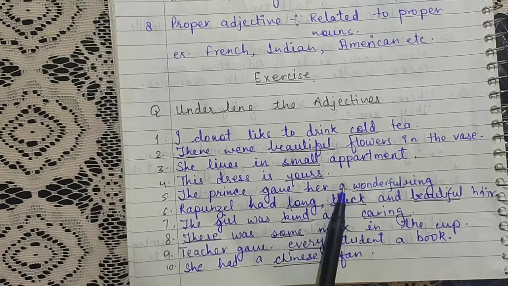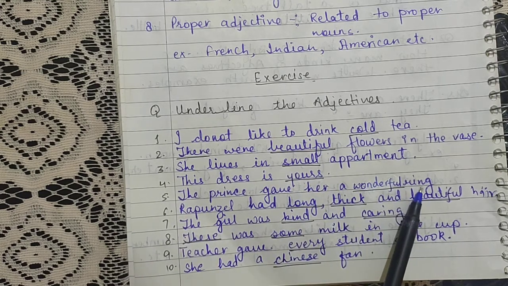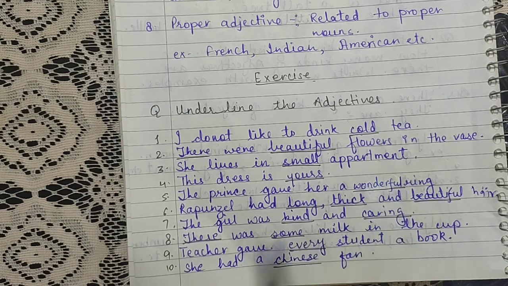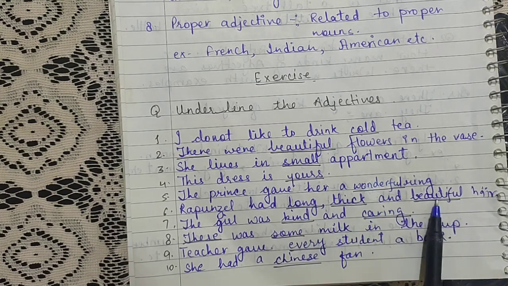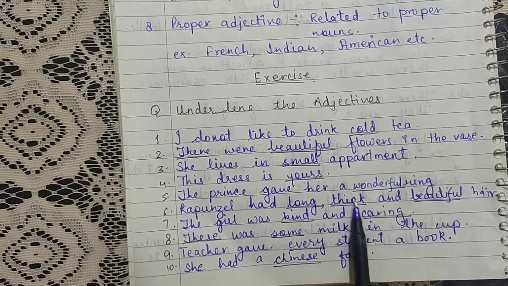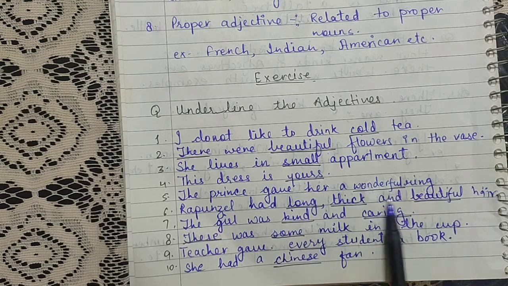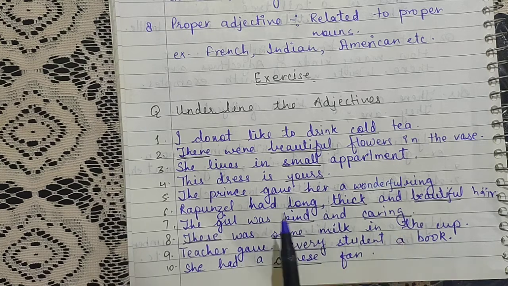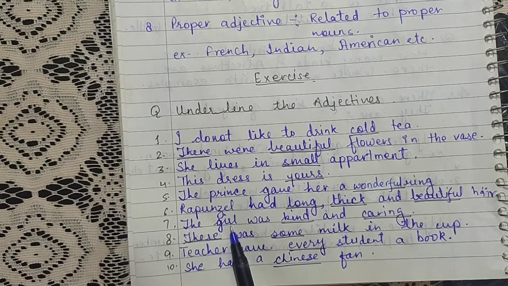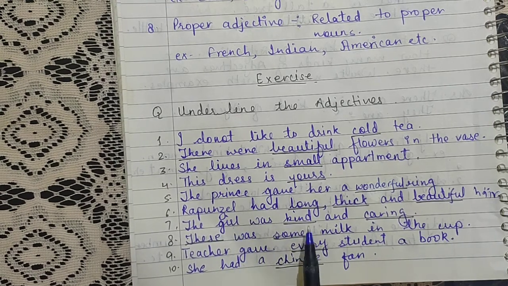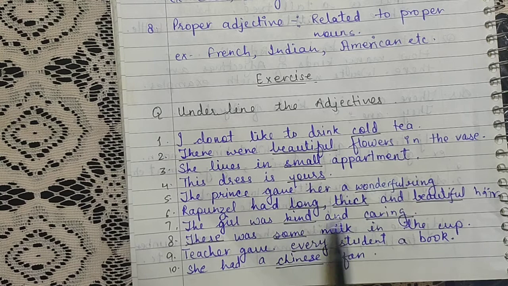The prince gave her a wonderful ring. What kind of ring? Wonderful. Rapunzel had long, thick, and beautiful hair. Now, hair is your noun here, and there are three adjectives which are describing the word hair. Hair is long, hair is thick, and hair is beautiful. These all are the qualities of the hair we are describing. The girl was kind and caring. Now, girl is the noun, and what are the words which are describing this girl? What kind of girl is it? She is kind and caring. So both these are adjectives.